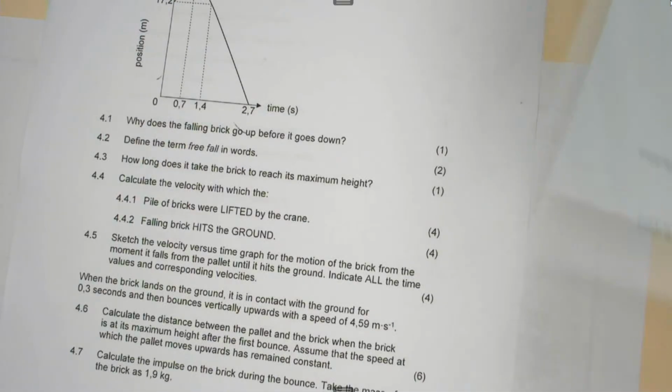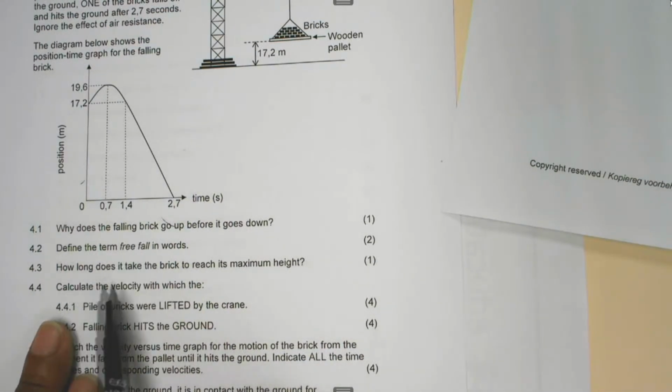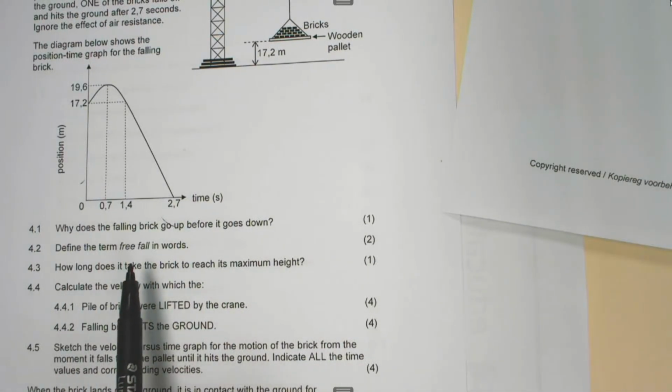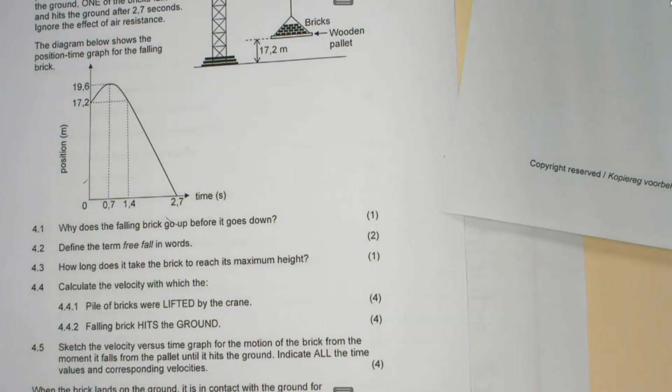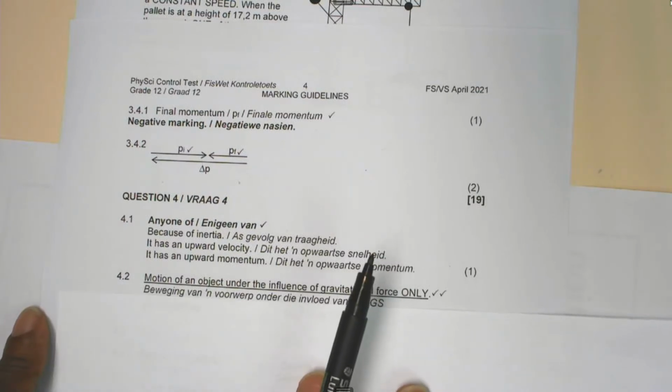The next question says, define the term free fall. For that one, it is a question becoming more popular. We are saying that it is motion under the influence of gravitational force only. If you look at this question, it doesn't say anything like keywords omitted or correct context. So basically, what does it mean?